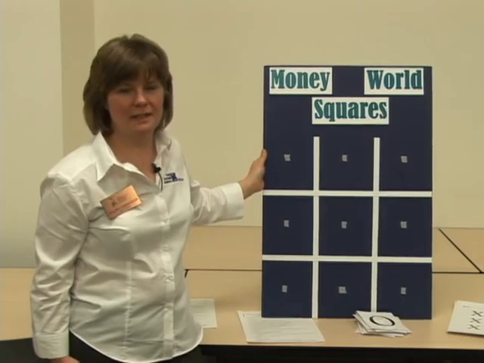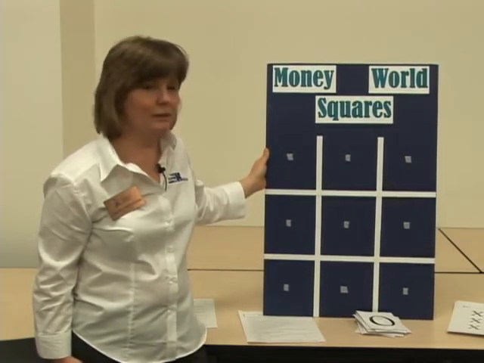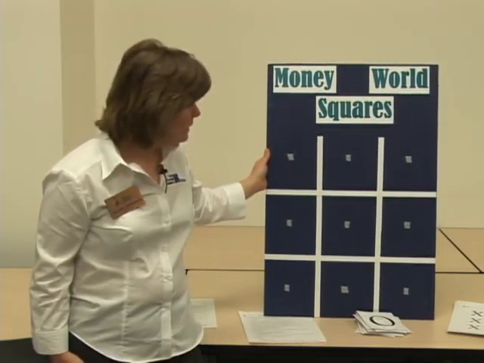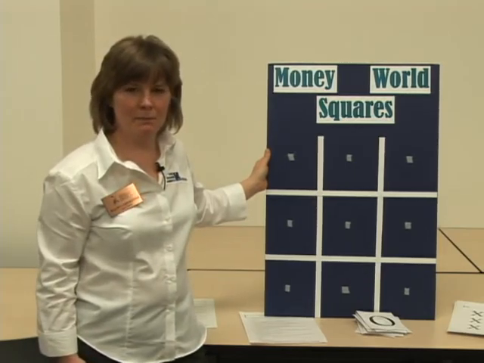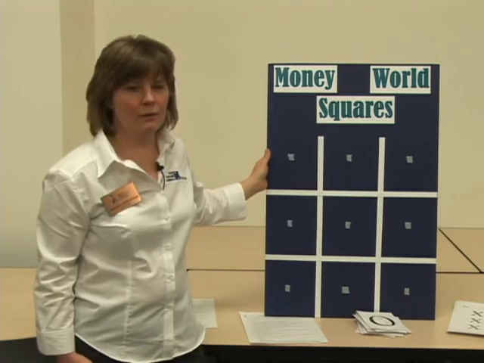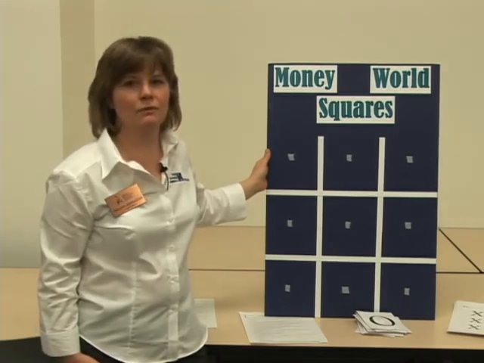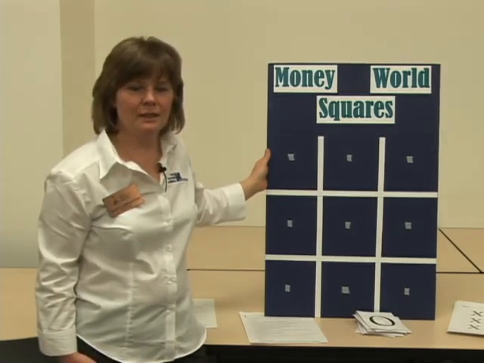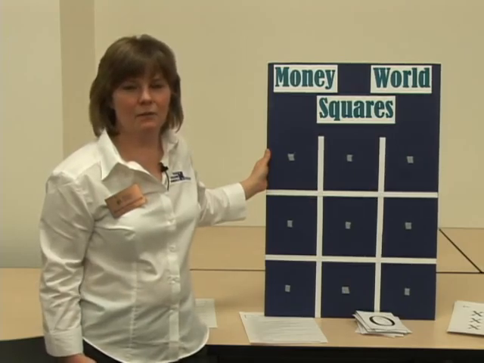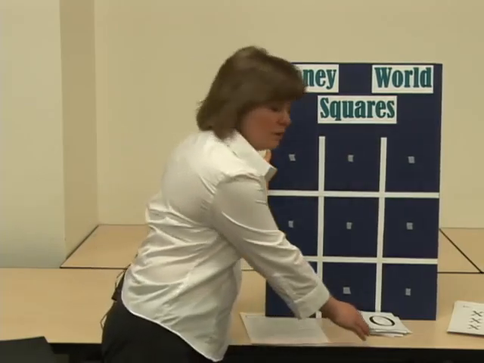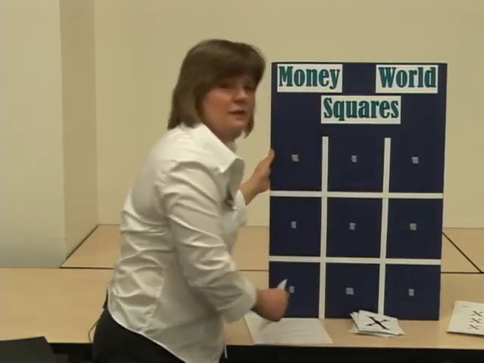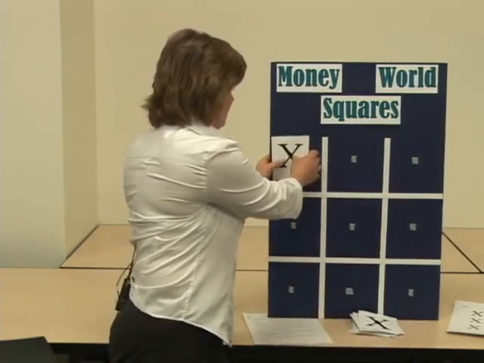There are 2 ways to facilitate MoneyWorld Squares. The first one that I'd like to show you involves 3 participants, 2 team members and 1 host. The host will ask a question from the bank of questions to one of the participants. If the participant gets the question correct, they get to put an X or an O on the square that they choose.